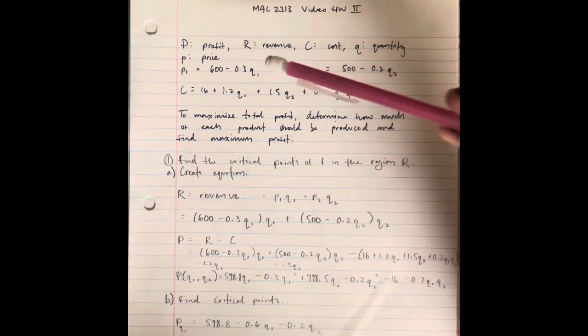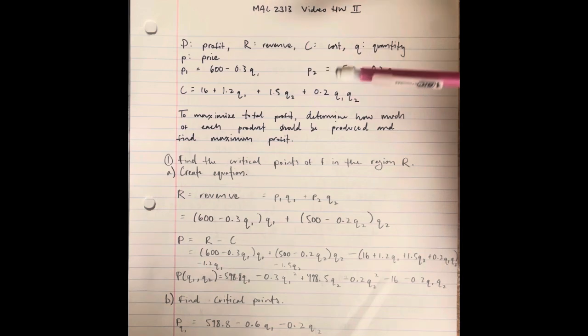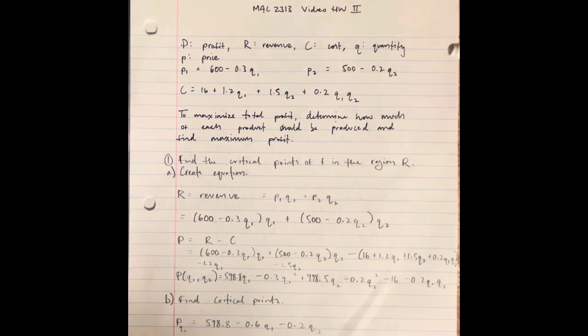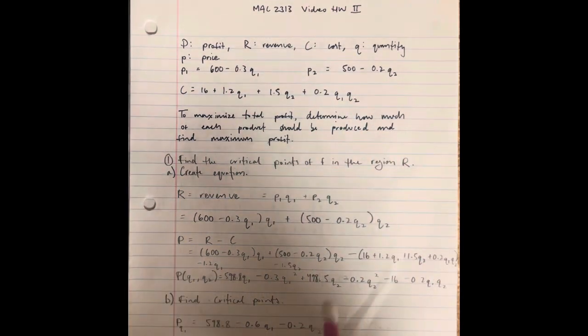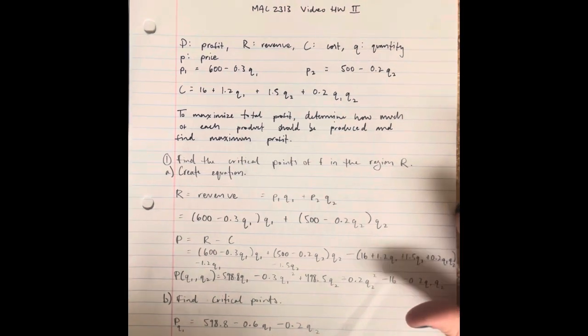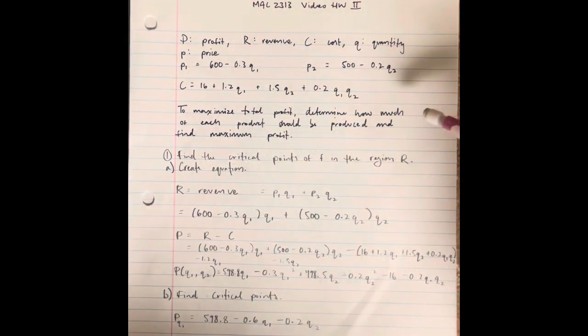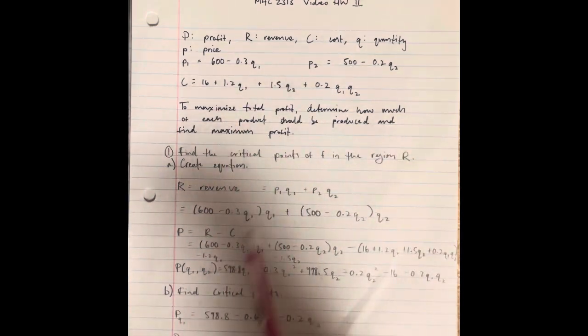We are also given our equations P1 equals 600 minus 0.3 Q1, and P2 equals 500 minus 0.2 Q2. And we're also given total cost equals 16 plus 1.2 Q1 plus 1.5 Q2 plus 0.2 Q1 Q2. All right, so we want to determine how much of each product should be produced and find the maximum profit.